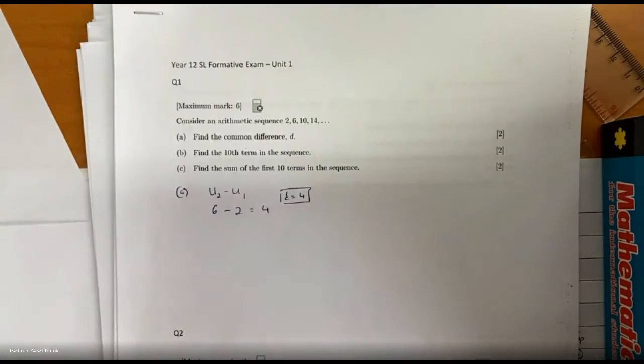You'd have to write that somewhere for 2 marks. You didn't have to prove that it was arithmetic. It already is. So you didn't have to do it more than once.